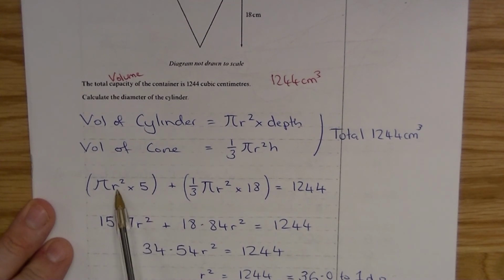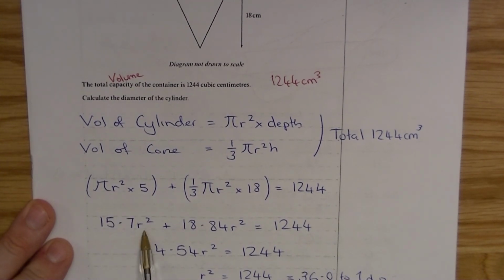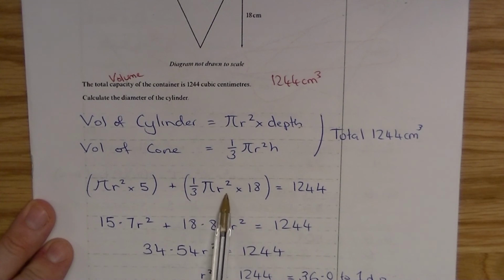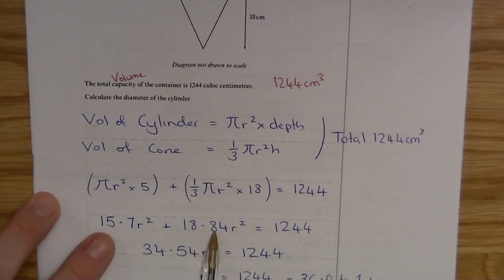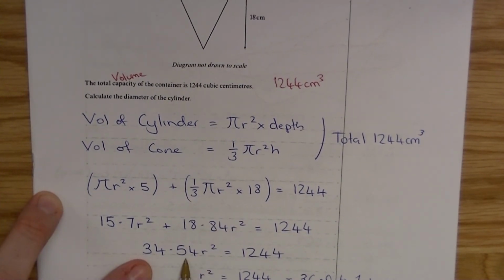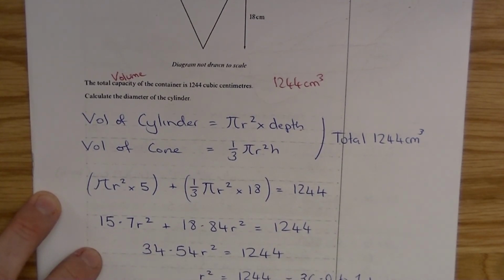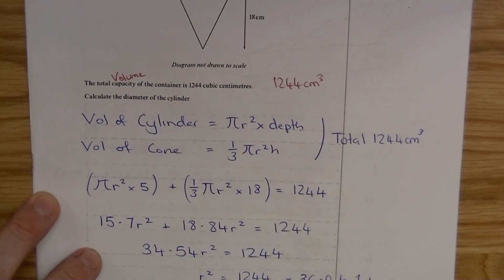Pi times 5, I don't know r, it gives me 15.7 r squared, and here I've timesed everything together again by r squared, which is that. Added those together to make 34.54 r squared. The opposite of timesing by that is to divide by it, which is 36 to 1 decimal place. So r squared is 36, so r is the square root of 36, which is 6.